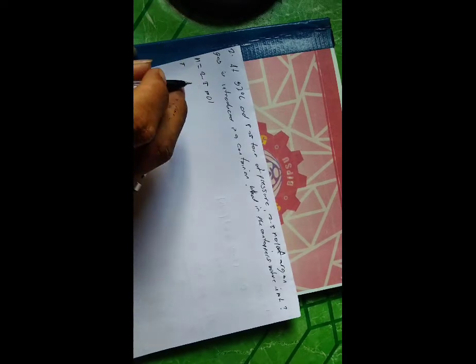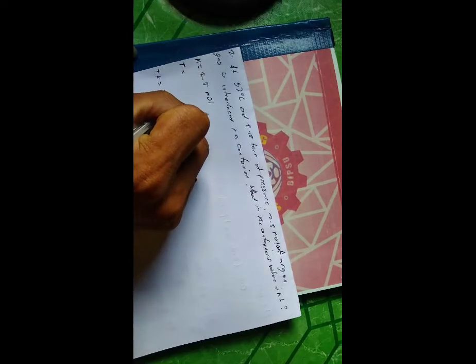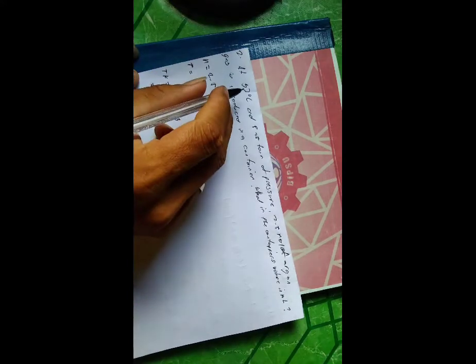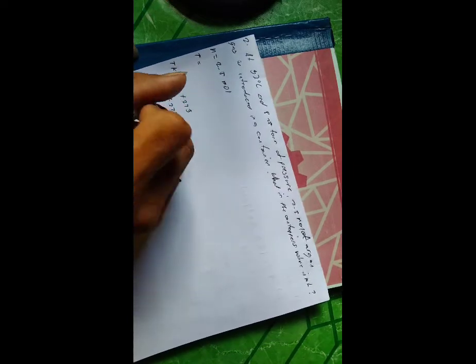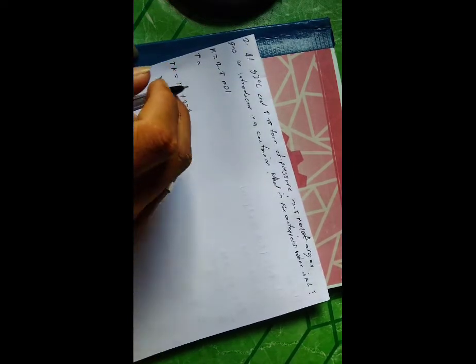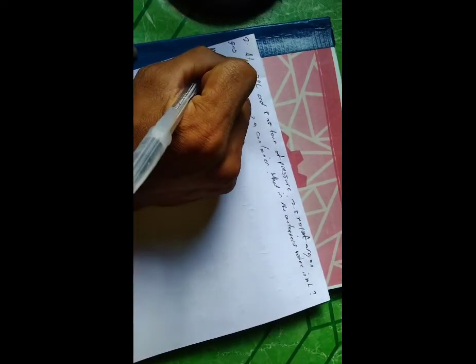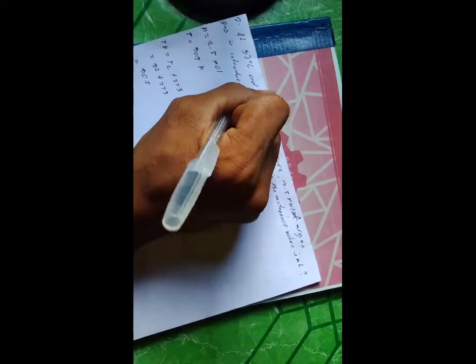To find that, convert the degrees to Kelvin: T in Kelvin is equal to T in Celsius plus 273. The temperature is 32 degrees Celsius plus 273. Our temperature is 305 Kelvin.